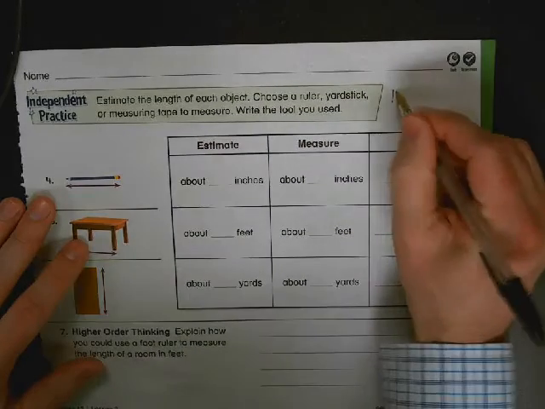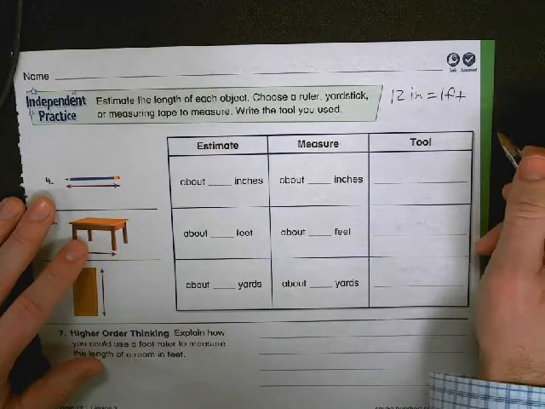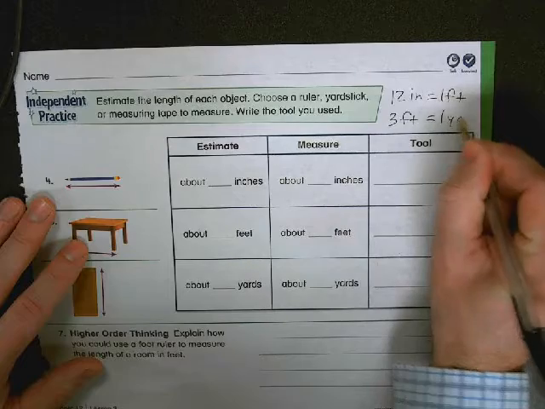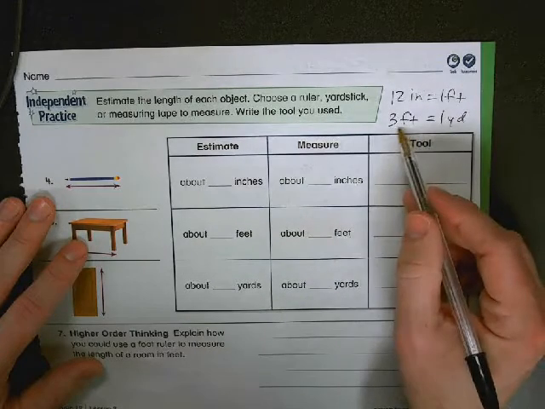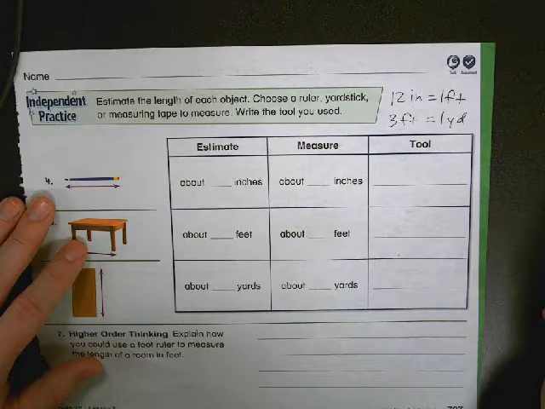Okay, so 12 inches equals 1 foot. 3 feet equals 1 yard. So that is 36 inches in 1 yard. FYI.